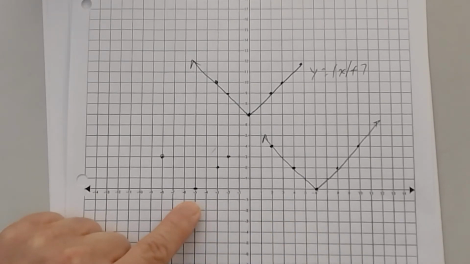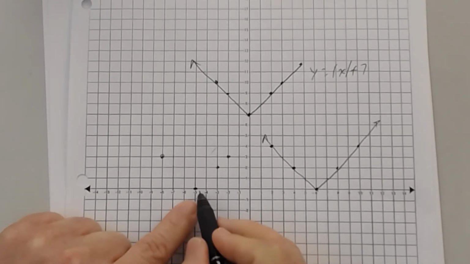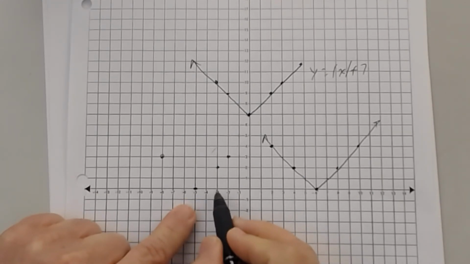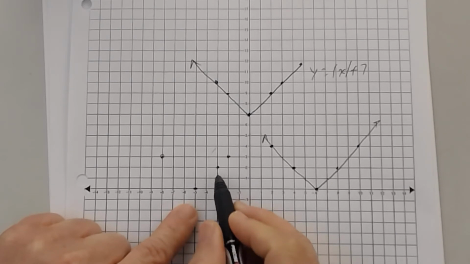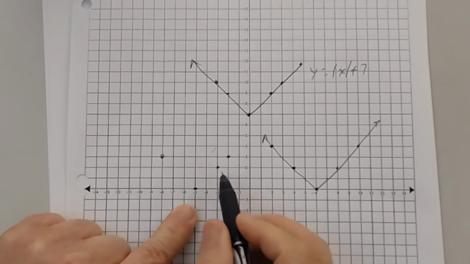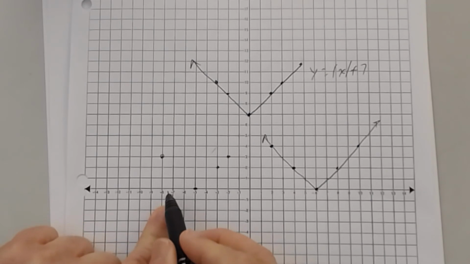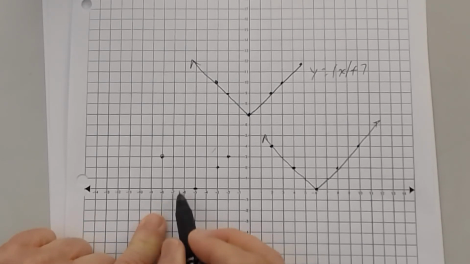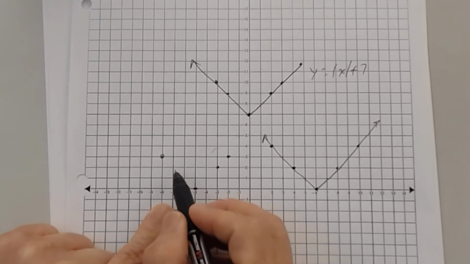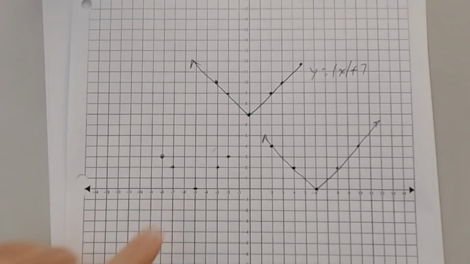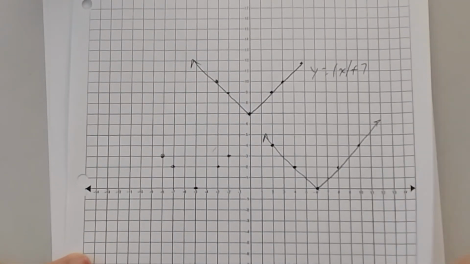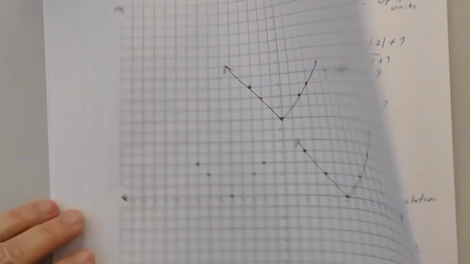Now let's do the idea of that symmetry part. From that vertex, I went 2 units to the right. And what was my y value? 2. So I'm going to go 2 units to the left, hence x is what? Negative 7. My y value better be what? 2. Check it, make sure it's correct.